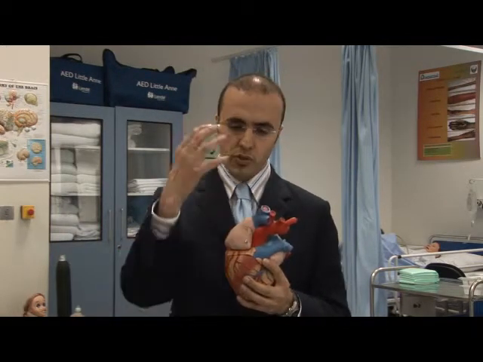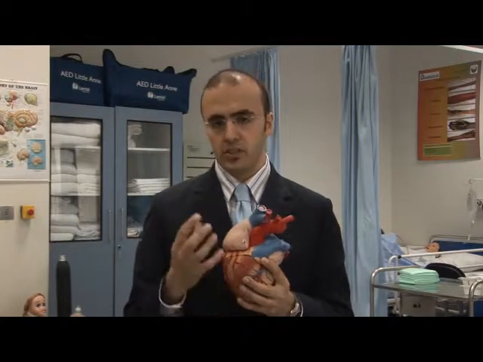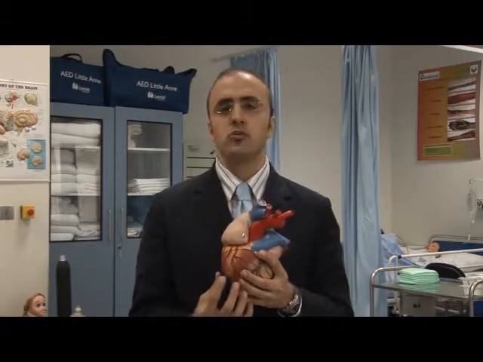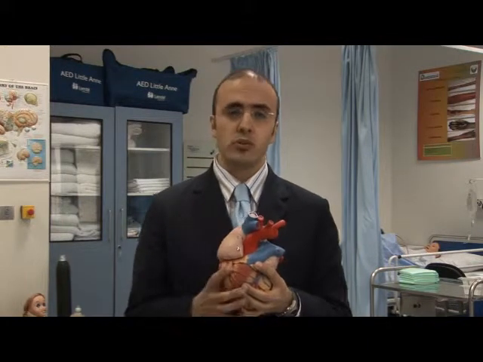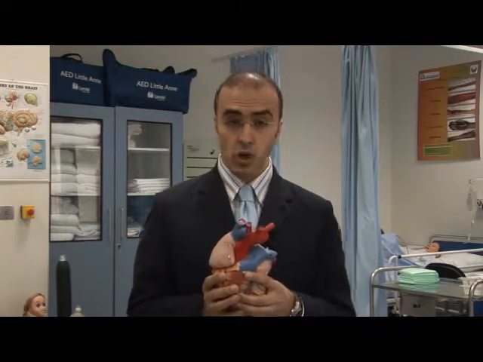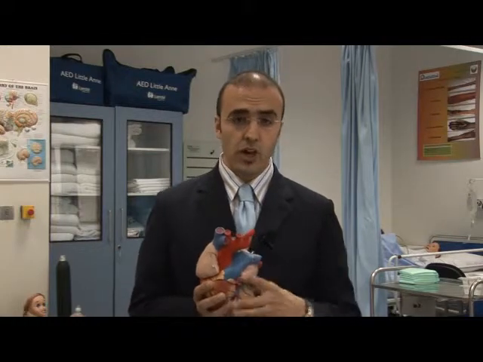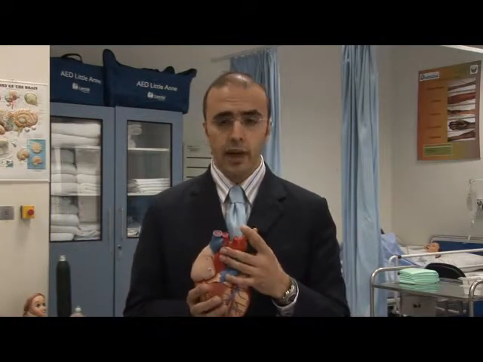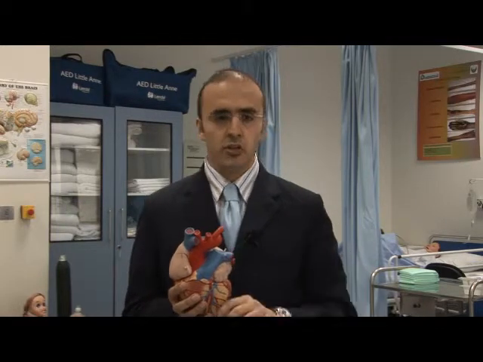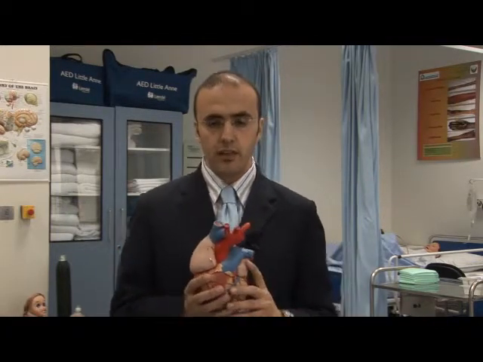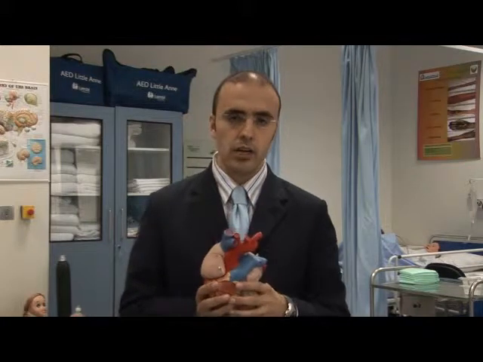From the left atrium through the mitral valve, that is the bicuspid valve, it will go down to the left ventricle. The left ventricle now would eject blood through the biggest artery in our body, which is the aorta, into the rest of the body. The aorta would supply the whole body, the brain, the chest, the abdomen, through different bifurcations and smaller arterioles.